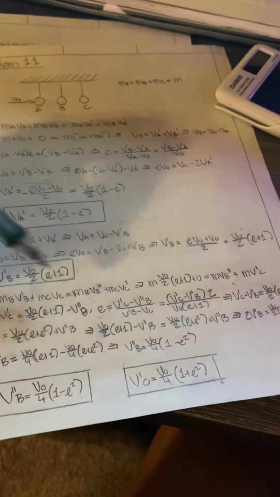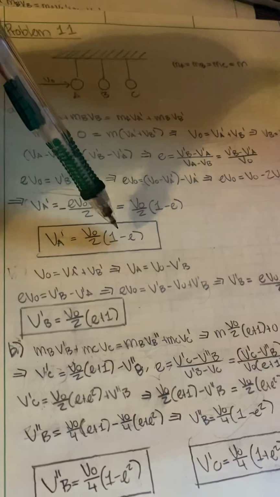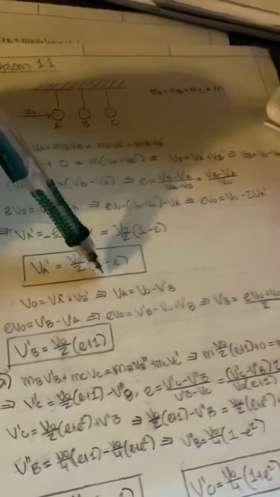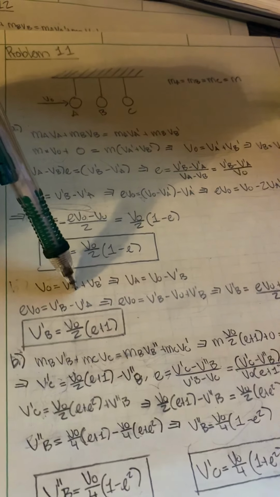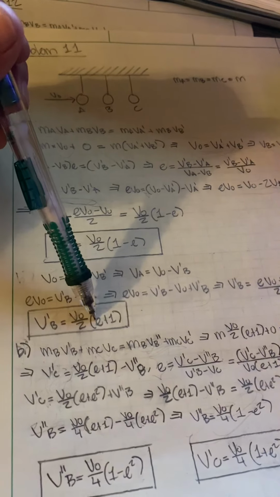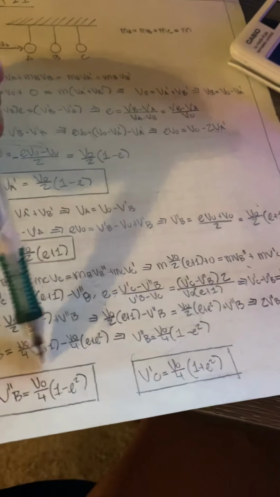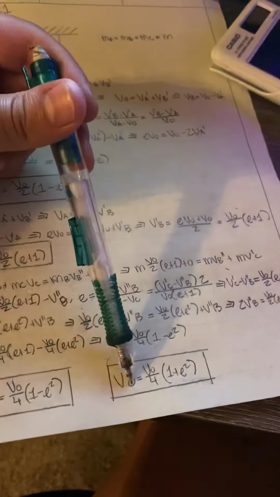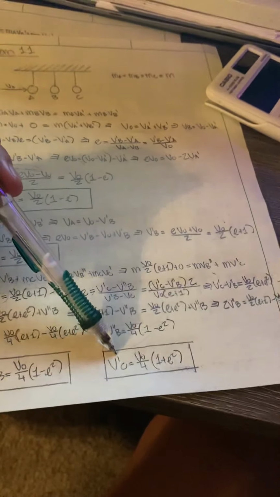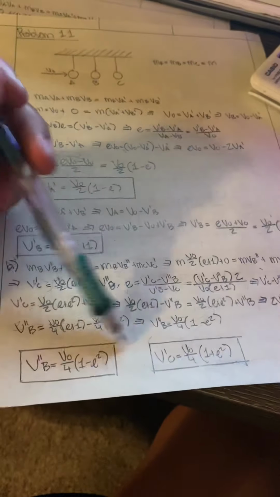And then just like the previous problem, you know how we saw a pattern here? It's 1 minus E, and when we got A by itself, it was almost the same thing, except the E was positive this time. The same principle applies here. When we solve for C, the E is positive. So I noticed that pattern from this problem. It will be the same for this one, and the work is right here. Yeah, that's our two velocities.